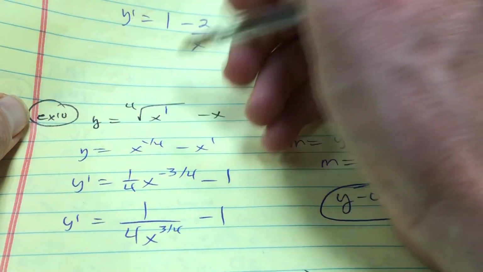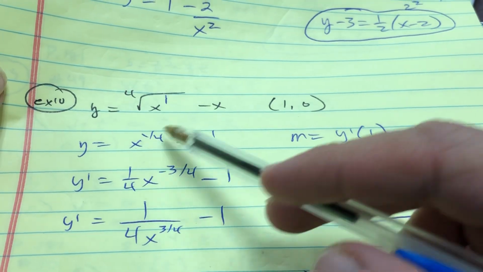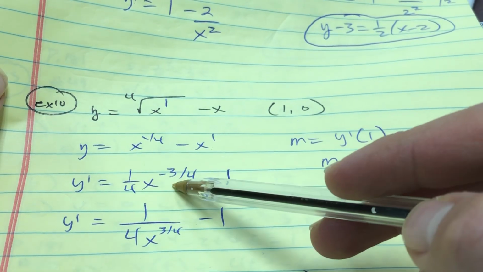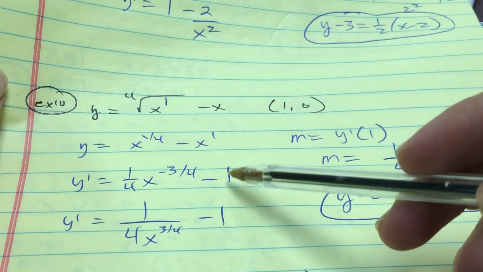All right, so this is going to be x to the 1/4 minus x to the 1st. So I'm going to find the derivative of this. Bring down a quarter, 1 power less, minus derivative of x is 1.